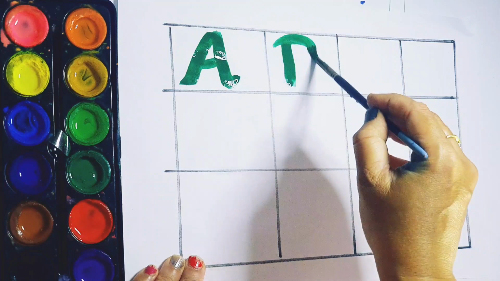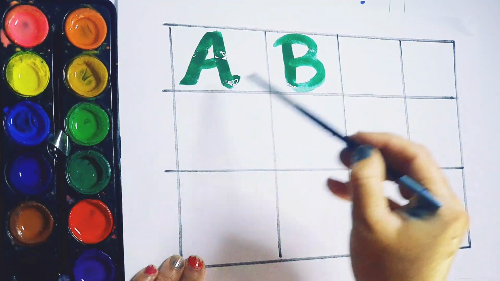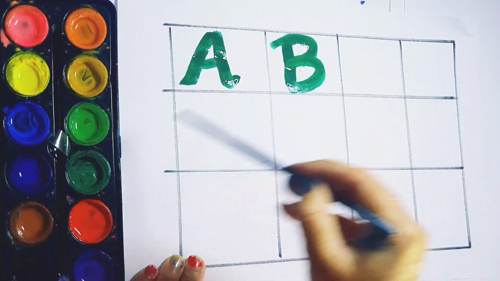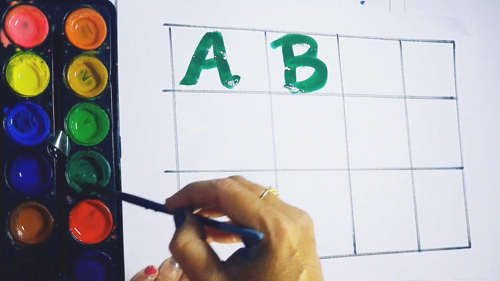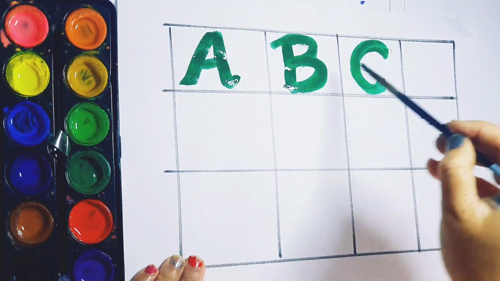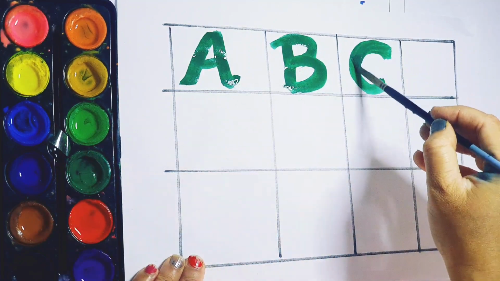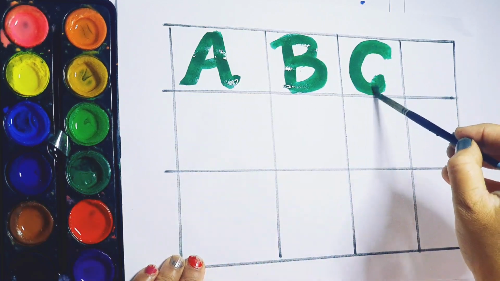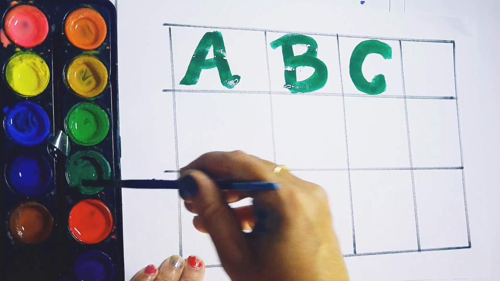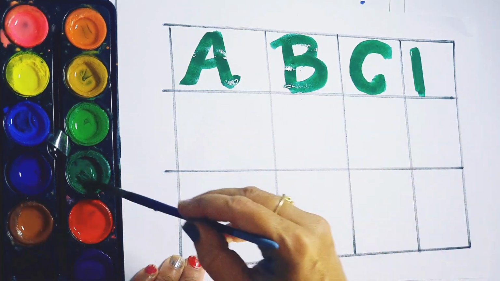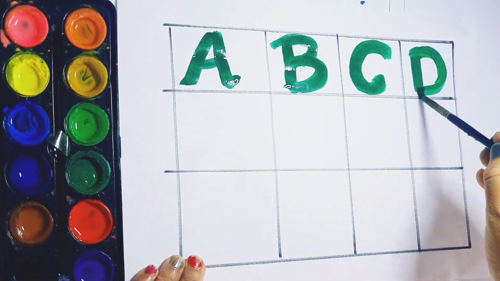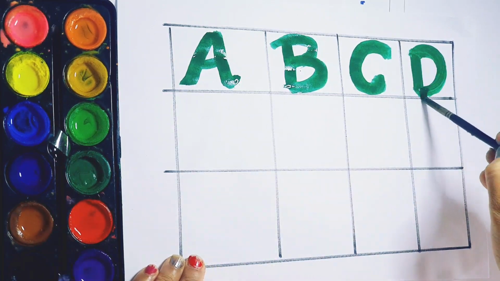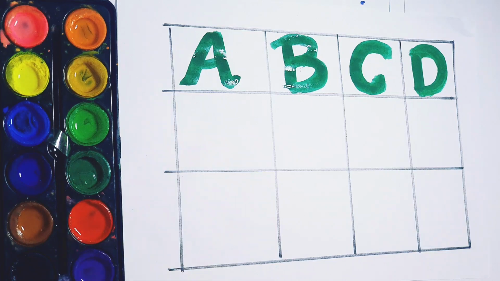B for butterfly. B for bat. B for ball. C for cap. C for candy. C for cow. D for donkey. D for dog. D for doll.